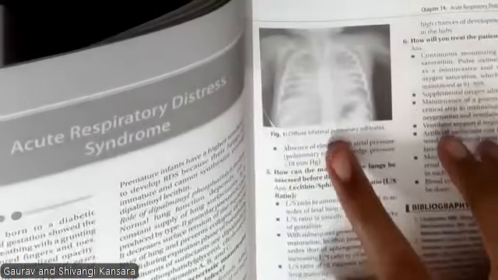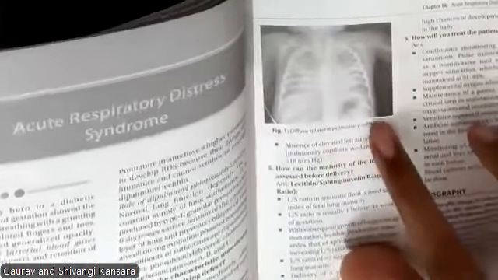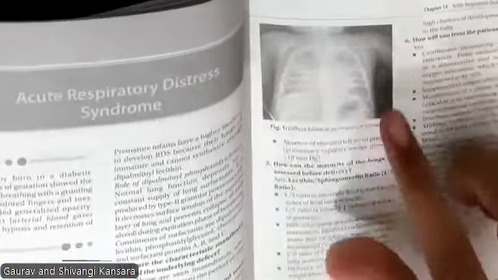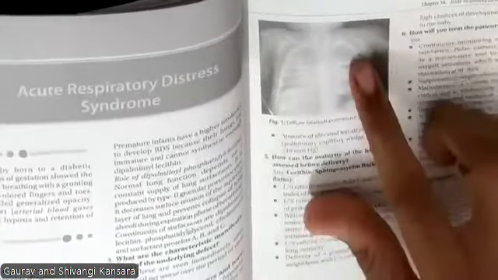Okay, now in this case to diagnose you may do an arterial blood gas analysis. Okay, so there will be respiratory acidosis. As you can see on the chest X-ray, there are diffuse bilateral pulmonary infiltrates, meaning the pulmonary field is not clear; they are seeing many infiltrates in this case. Okay, so this is the main thing.